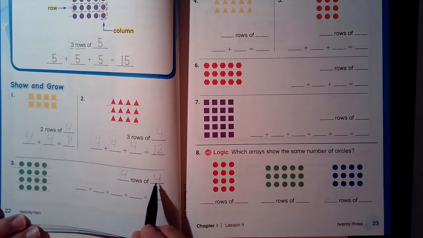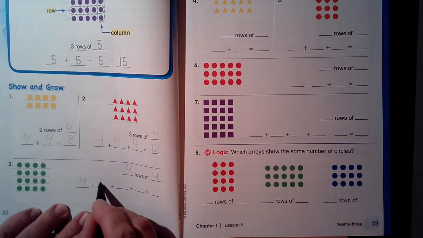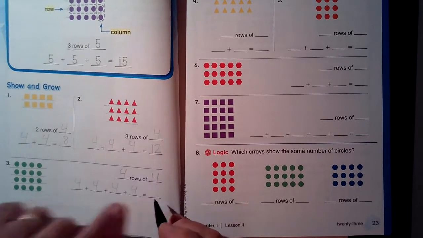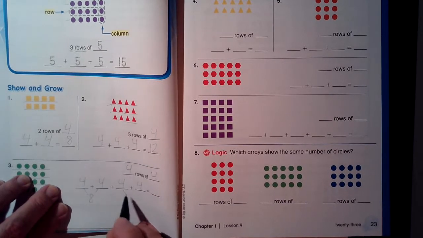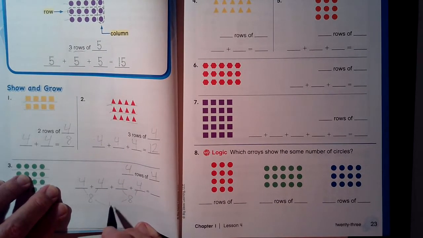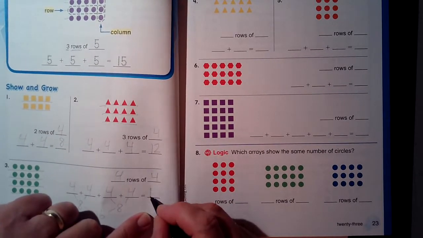So 4 rows of 4. How do I write that? 4 plus 4 plus 4 plus 4 equals, and I can do this. 4 plus 4 is 8. 4 plus 4 is 8. 8 plus 8 is another double that we will be practicing very, very soon. 8 plus 8 is 16.